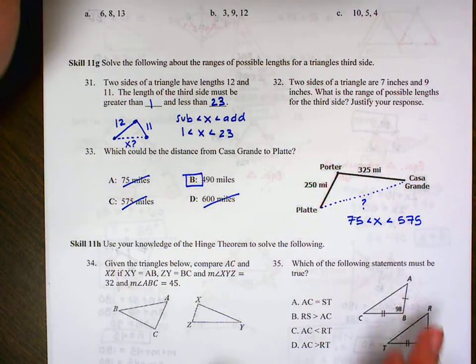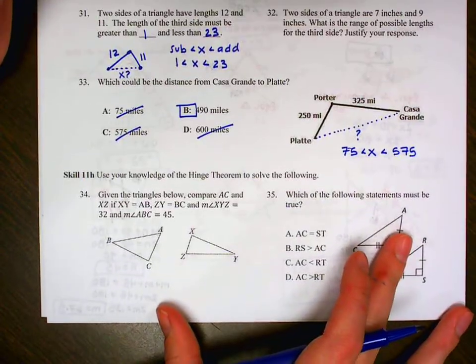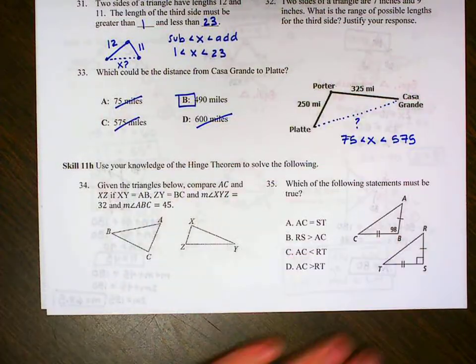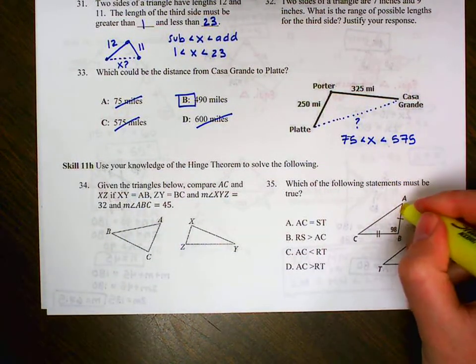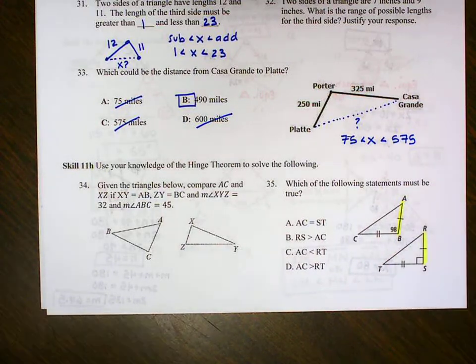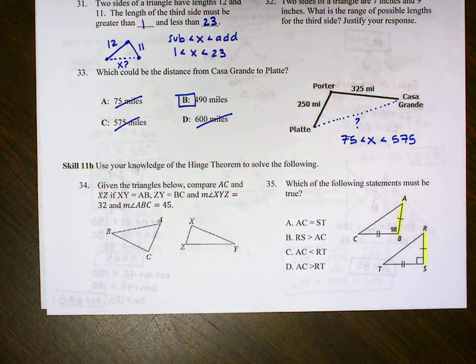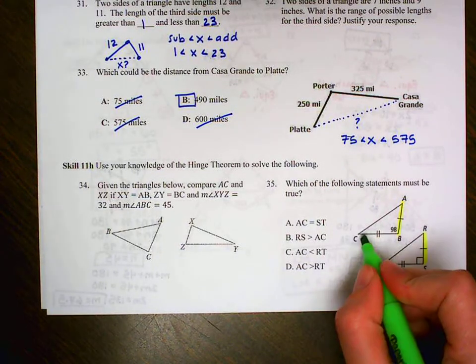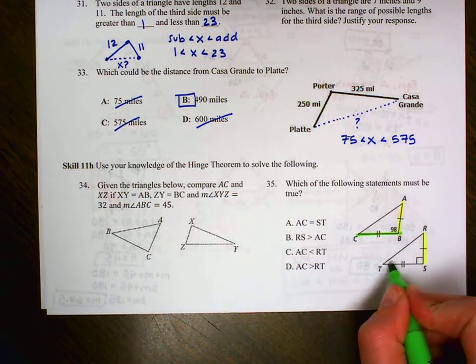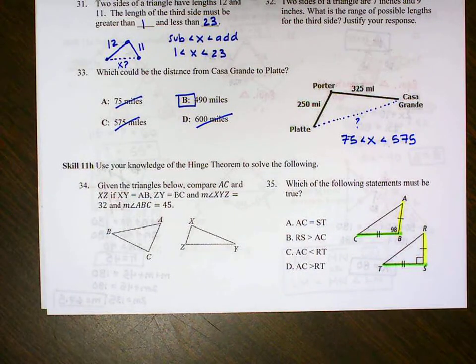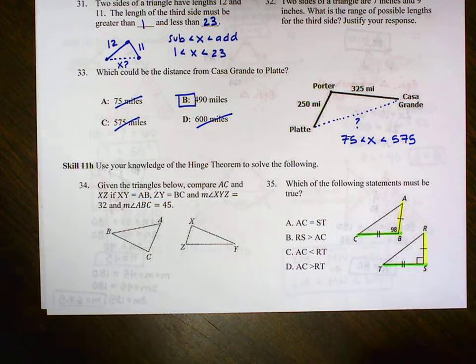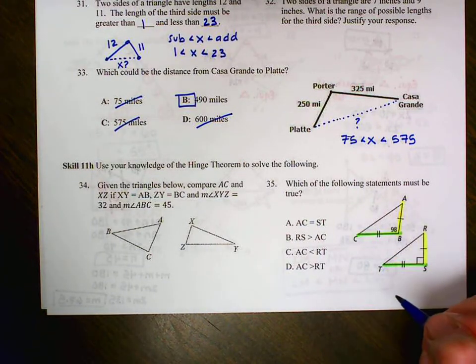Okay. Number 35. This is my Hinge theorem. The way the Hinge theorem works, it says if I have two sets of sides that are the same, so this is the same as this, and this is the same as this, if one has a larger included angle, then its third side must be bigger to accommodate the larger angle.